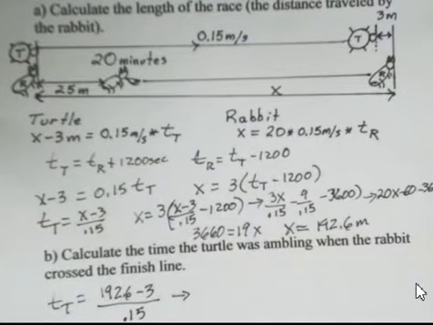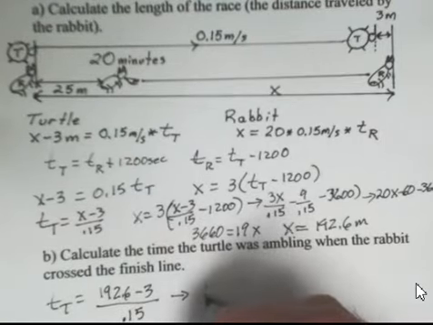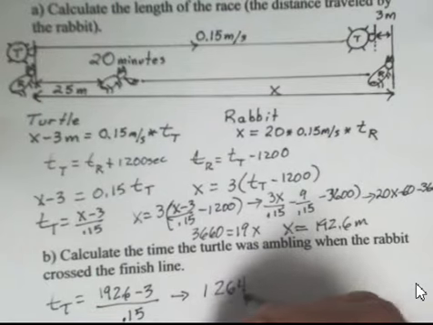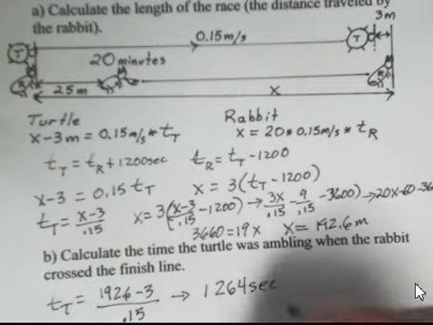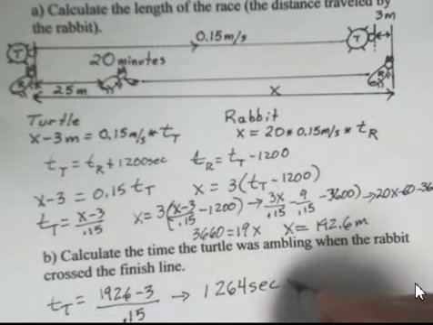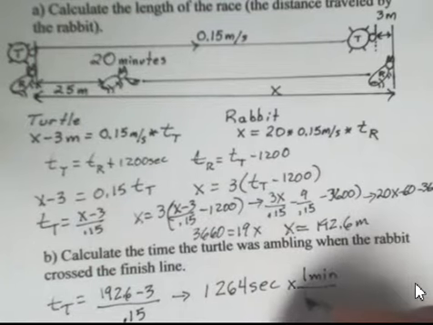So you should do this on your own calculator. 192.6 minus 3, that calculation has to be done first, then divide by 0.15, and we get 1,264 seconds, depending on how you've rounded. And we can convert this to minutes. The conversion factor is 1 minute is worth 60 seconds.